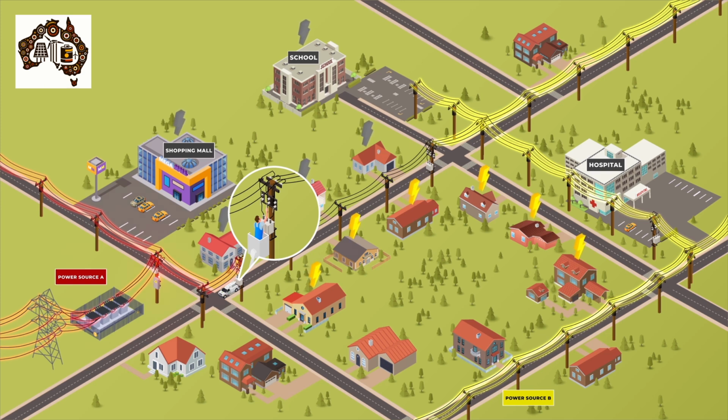This comprehensive approach aids in quickly assessing the extent of the outage and formulating a response plan to restore power efficiently.